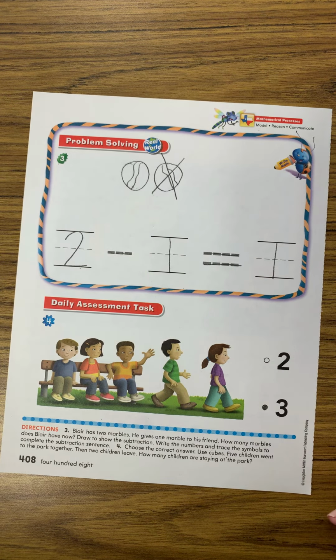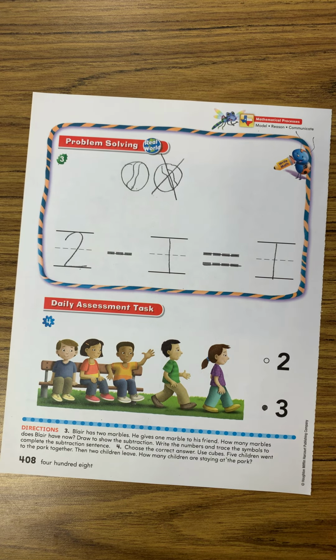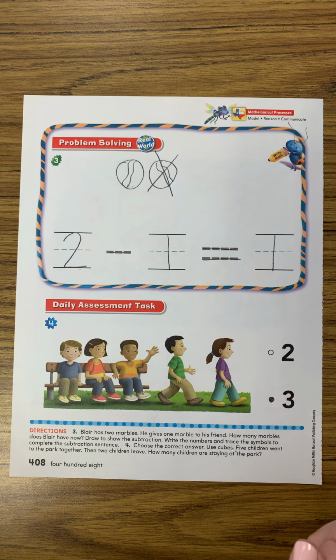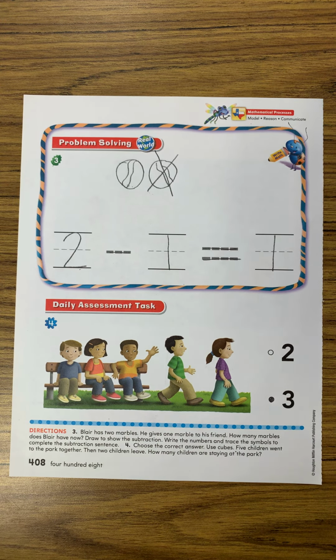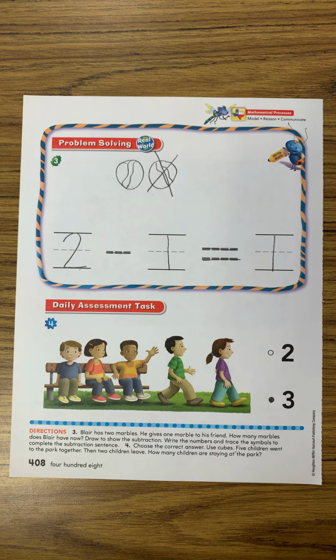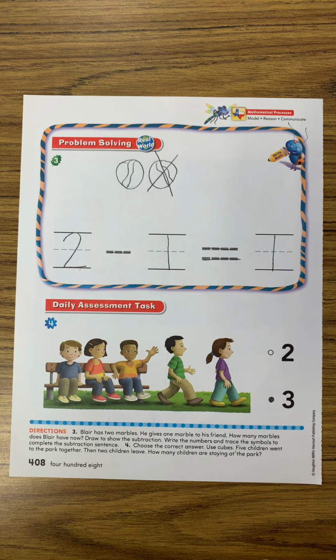All right. When you finish that, take a picture and send it to me. And if you have any trouble or you don't understand something, let me know so I can figure out a time that I can talk with you, see what you're getting mixed up on.